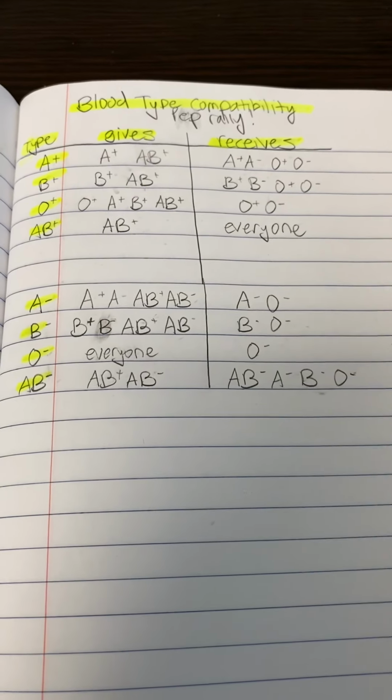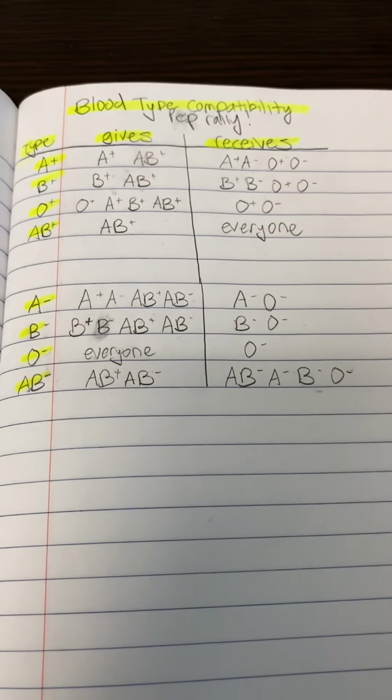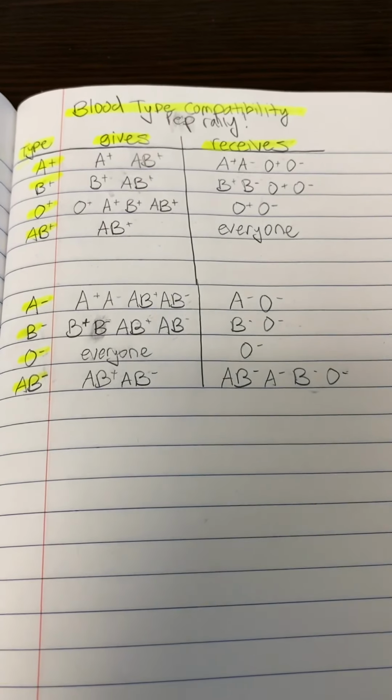Hey everyone, I'm going to give you guys a really simple way to memorize all the blood type compatibilities. It's kind of goofy, but it helped me. I'm hoping it'll help you too.